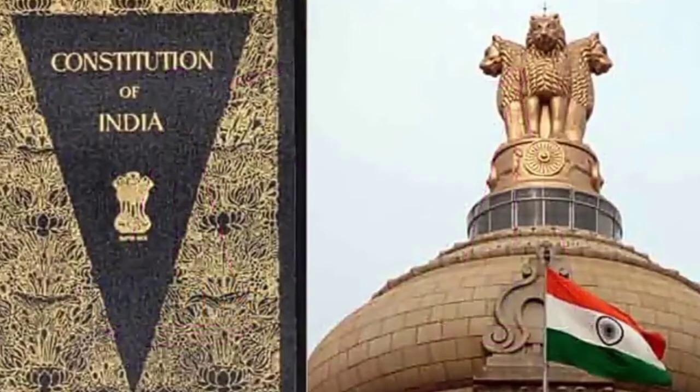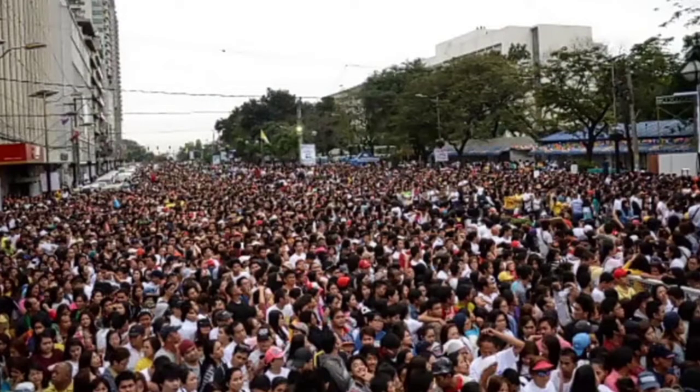The Constitution of India holds all citizens of India equal, irrespective of caste, creed, economic and educational status and gender.